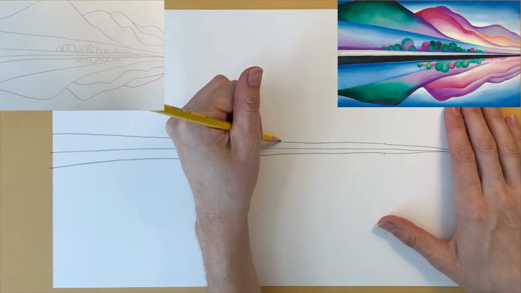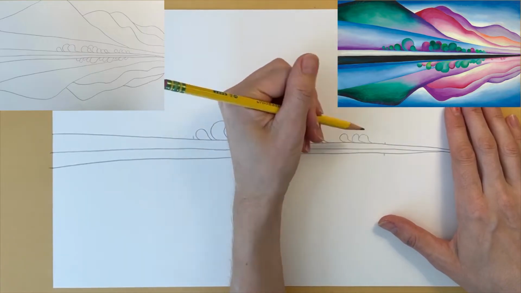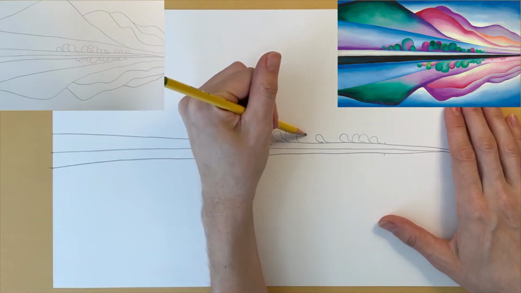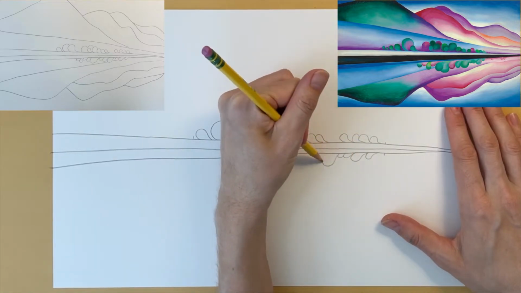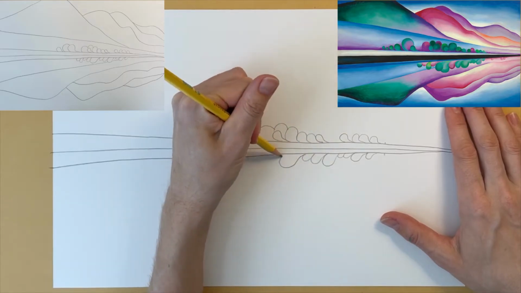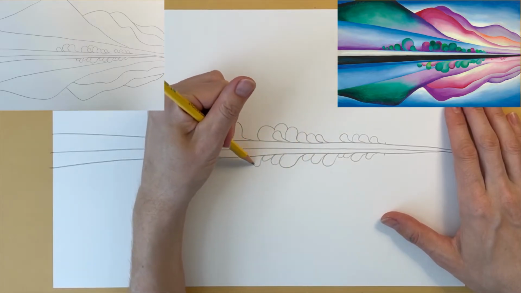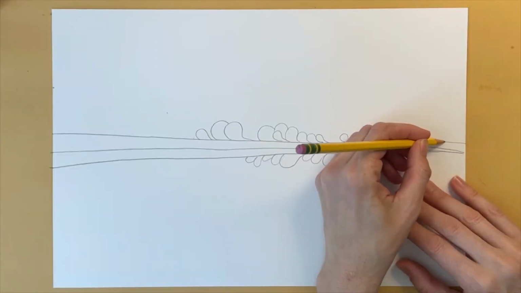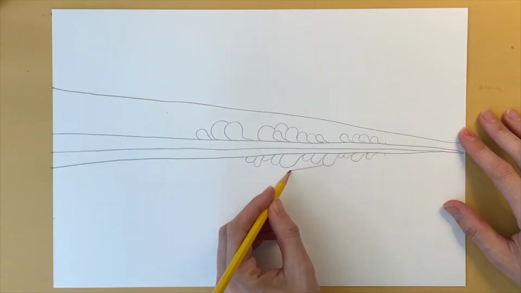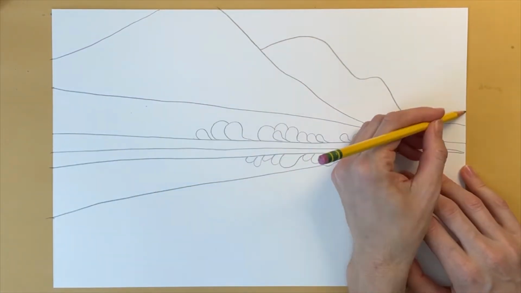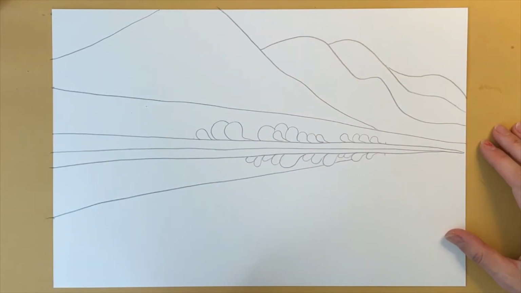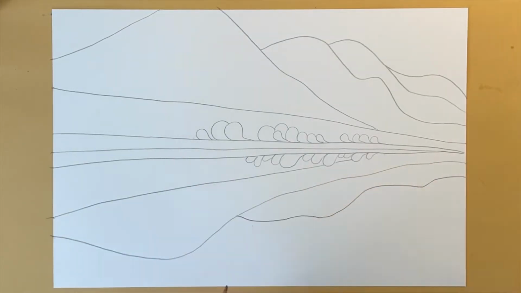O'Keeffe's painting is fairly abstract, so I'm going to guess that these are either bushes or trees. Now I'm drawing their reflection in the water. Again, this is abstract, so the reflection isn't a perfect mirror image. Now for a slanting hill and its reflection in the water. There are several large mountains in the background. Now I'm drawing the mountains reflecting in the water. Feel free to pause the video here if you need more time to draw.